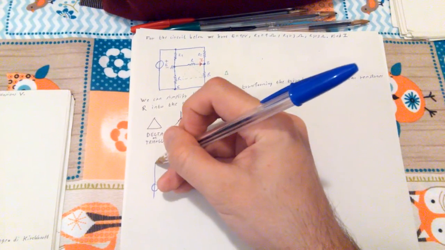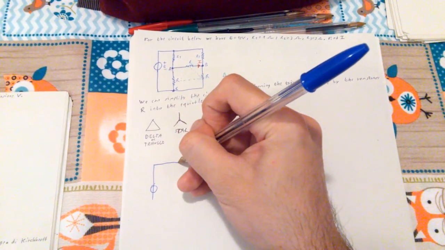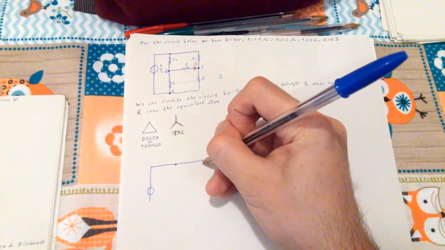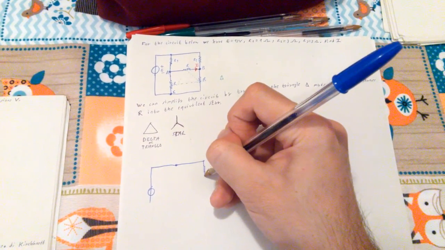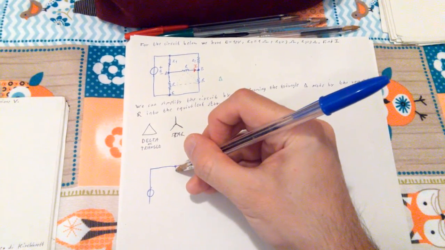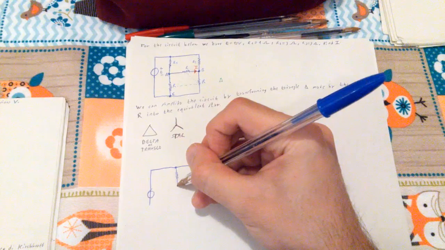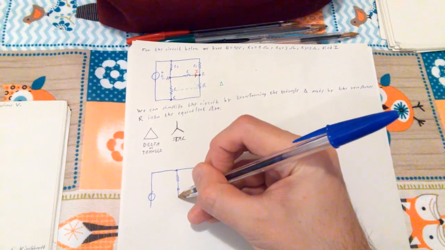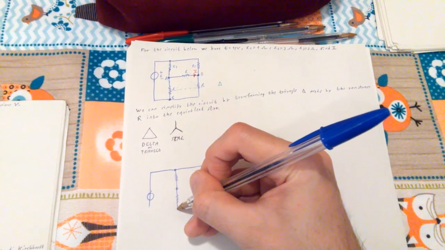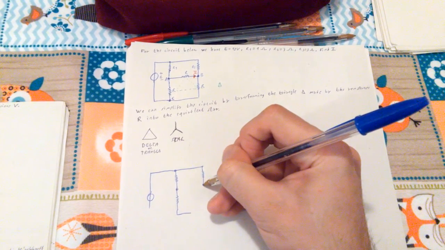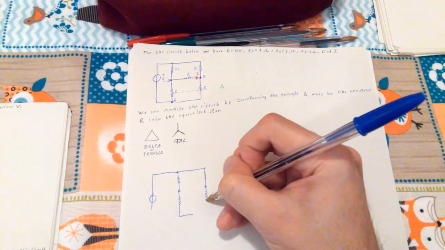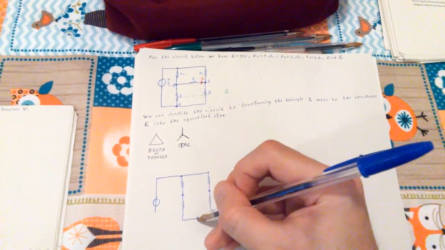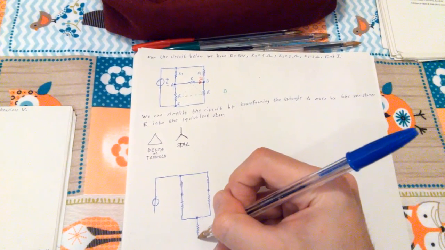So this is going to be our power supply, and then we're going to have this node, just like before, and this other node, and we're going to have a resistance here, and here a resistance, and then this resistance, and again here, and then here we're going to have a resistance.